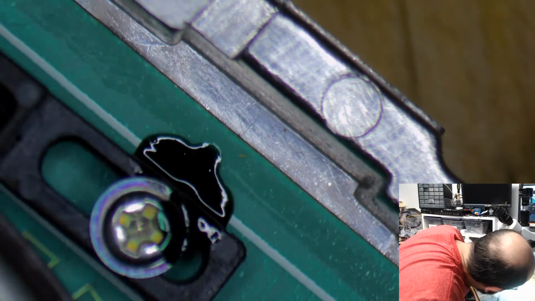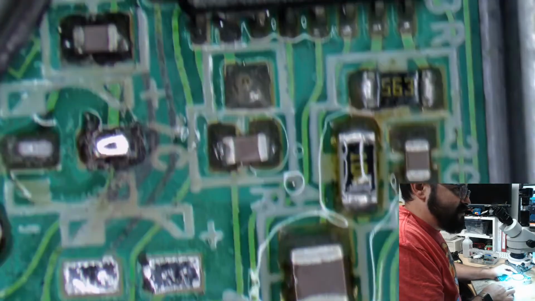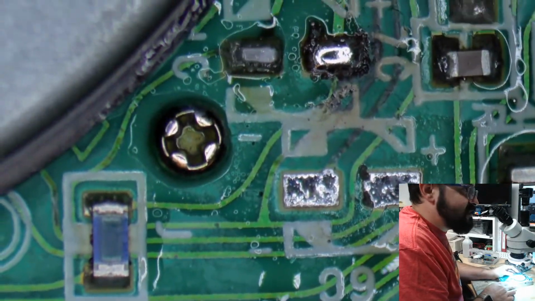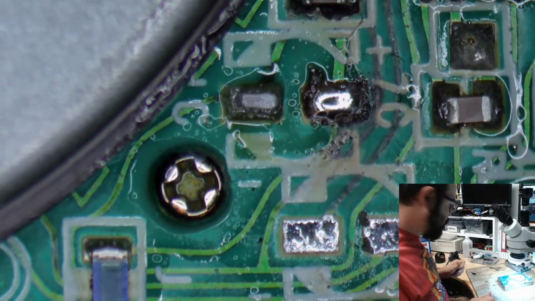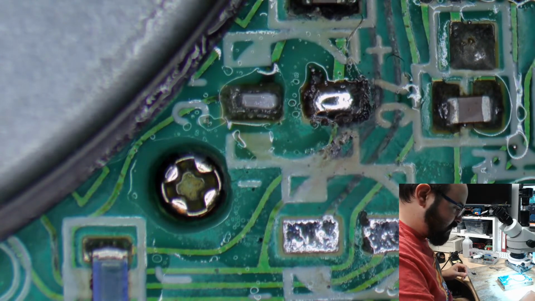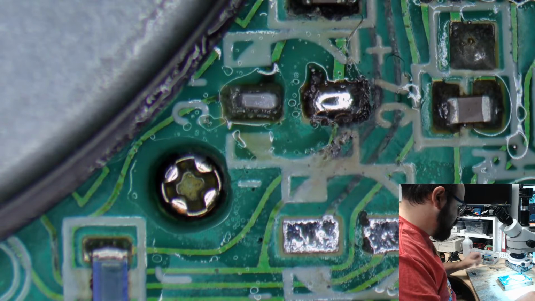So, yeah, that's just flux residue on the plastic here. So we didn't melt anything. Yay! Mike won't beat us. So, all right. Those two caps are gone, and the pads don't look too bad. So let's move those over. All right.